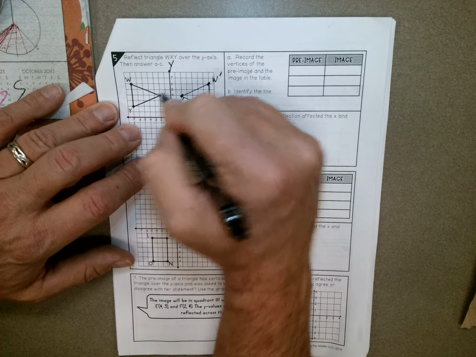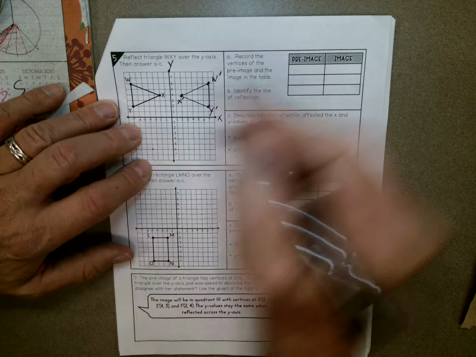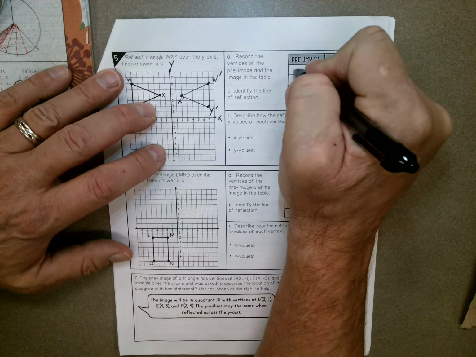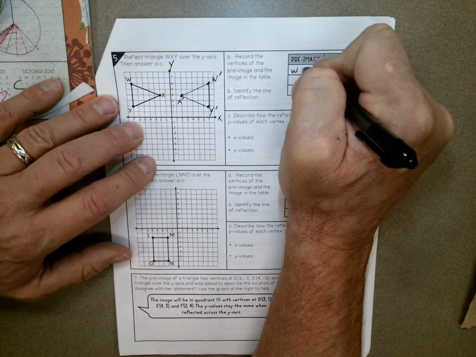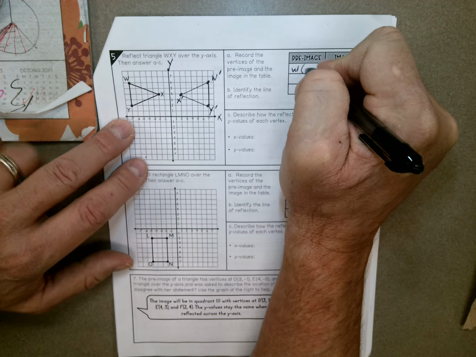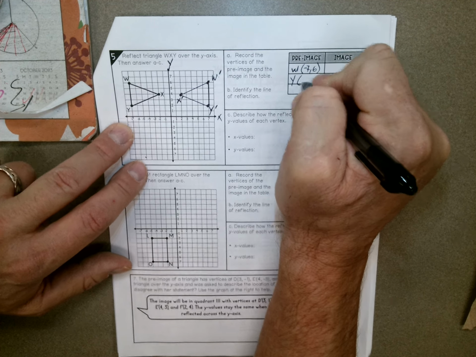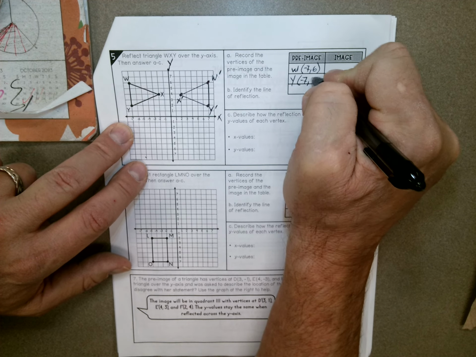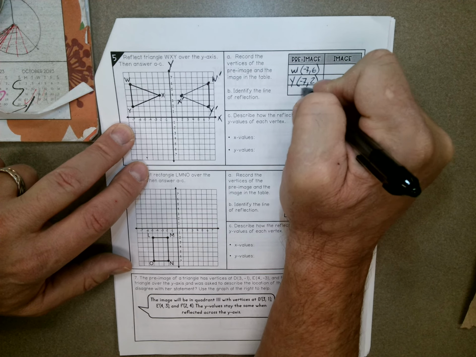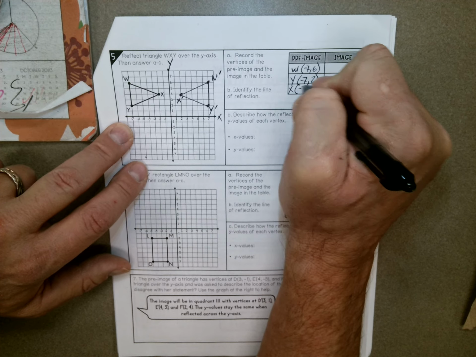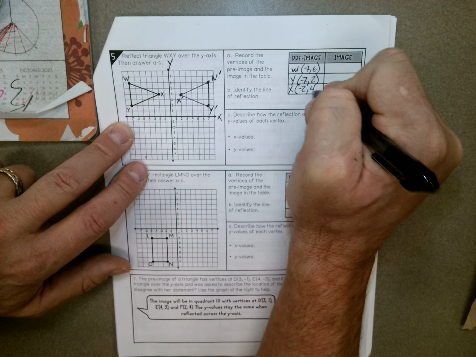All right, so the pre-image is this one right here, what we started with. All right, so we have W, and it is -7, 6. We have Y, it is -7, 2. And we have X, which is -2 and 4.